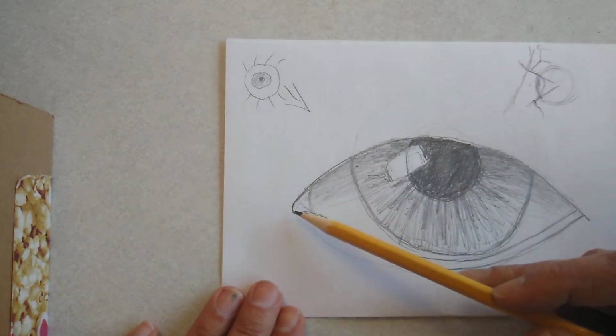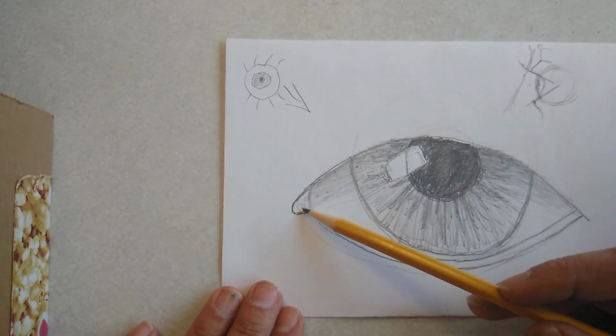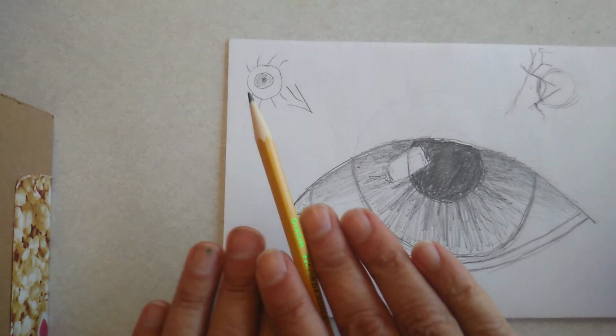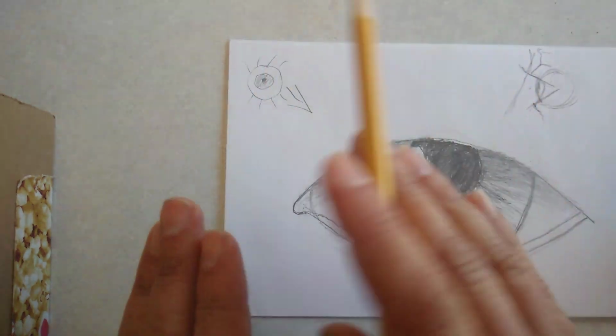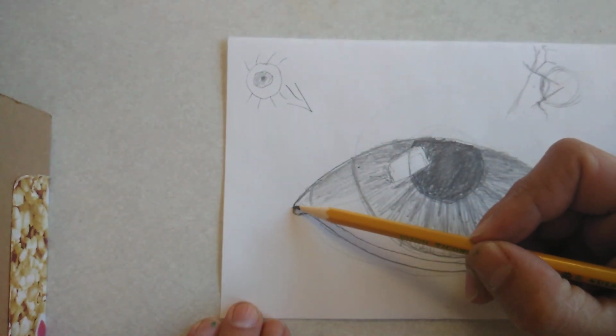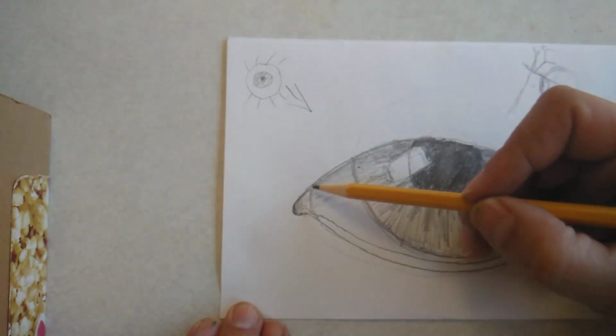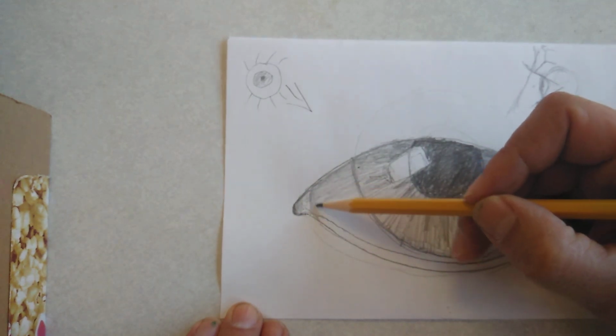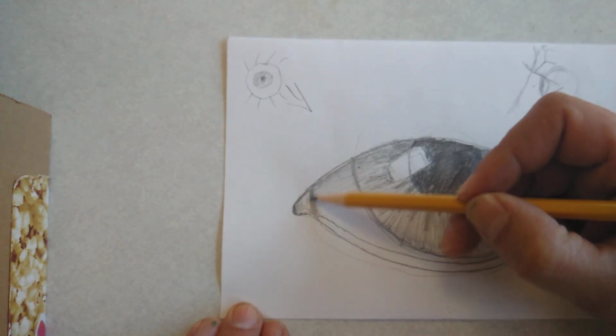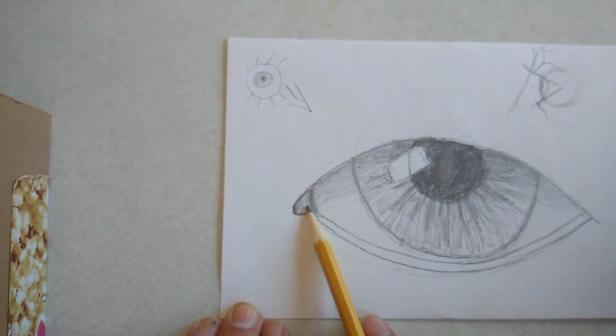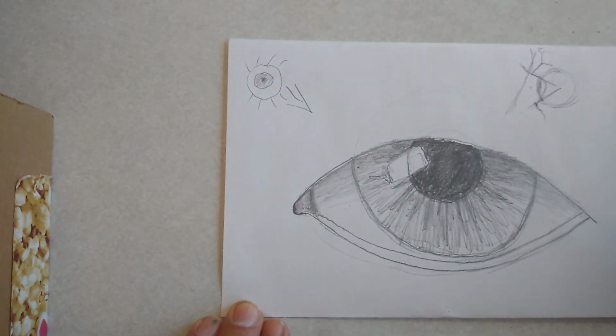Next thing we want to do is shade in the tear duct area, and it has this curve to it. So in here we want it to be the darkest, and as it comes out, it's going to get lighter, and then it's going to curve back down in. So over here by the eyeball, it's going to be darkest. I'm going to go from dark and just fade it out so it gets lighter. And this little area, since it's pink, it's light. It's going to be a little bit darker than the rest of the eye.